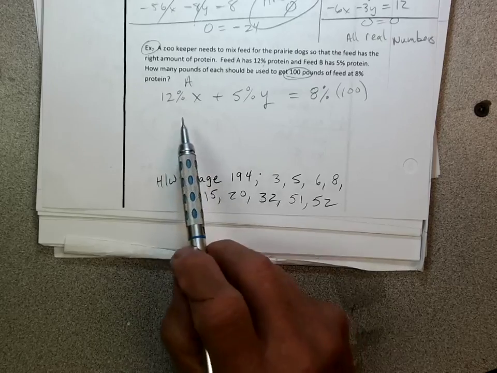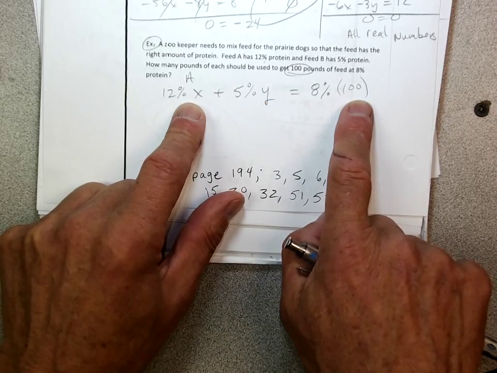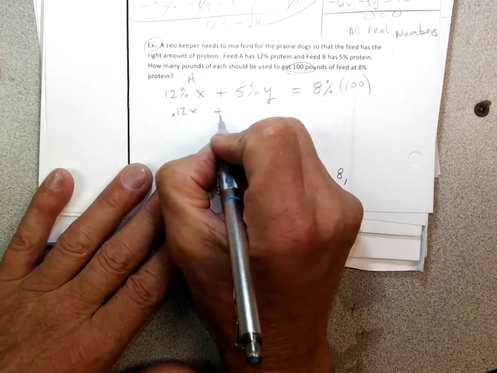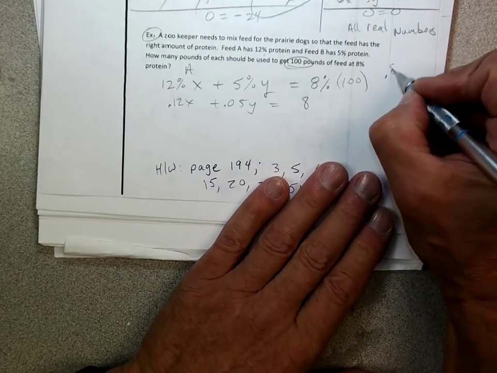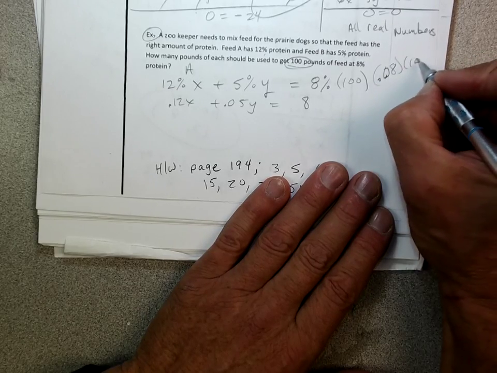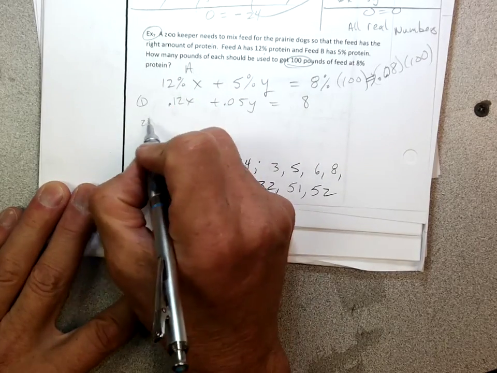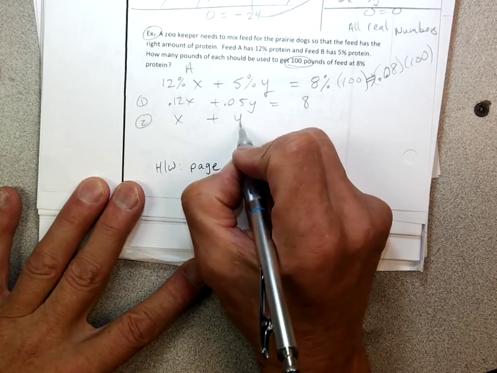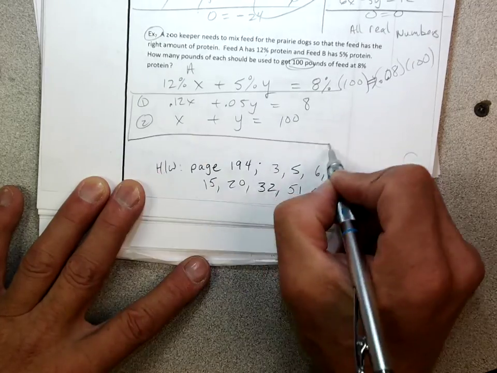So X and Y is how much of each. So much of this plus so much of this should give me an 8% mix of my 100-pound dog food, okay? So let's change that to decimals. 0.12X plus 0.05Y equals 8. Because I'm going to go 0.08 times 100. That's what that says is 8. Now, what about my second equation? You have two variables, so you have to have two equations. Equation 2 is the amount of dog food. I'm going to throw in X amount of A plus Y amount of B. And how much do I have? I got 100 pounds. There's my two equations, okay?